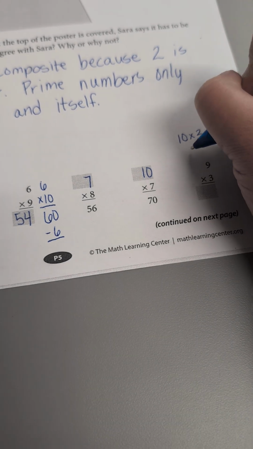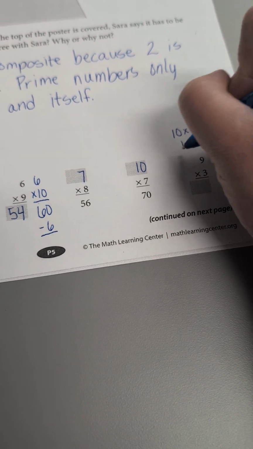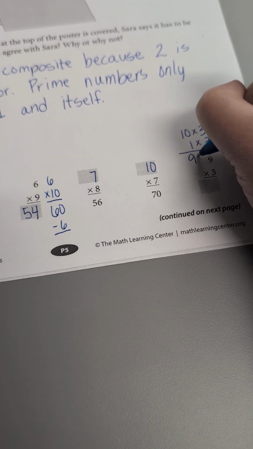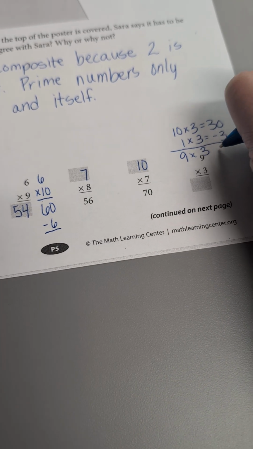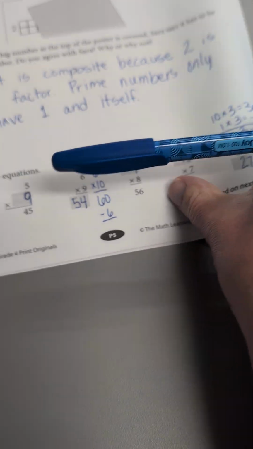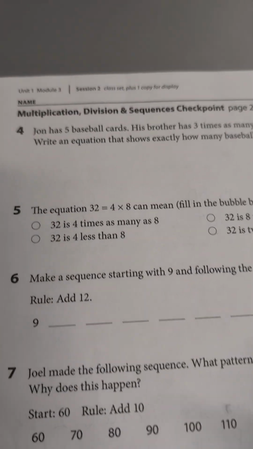And then that way you take one group of 3 away, which of course is just 3. And that's going to get you 9 groups of 3, which would be 27. So that was the subtract a group method.